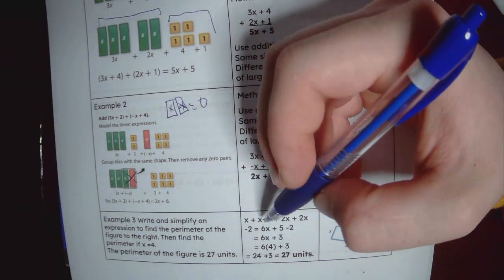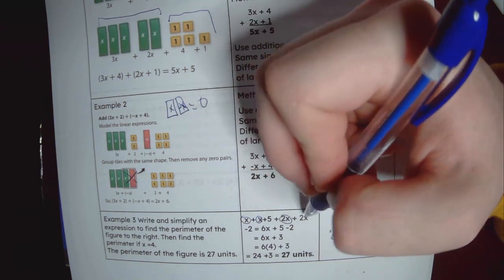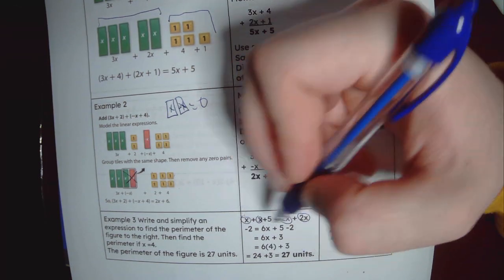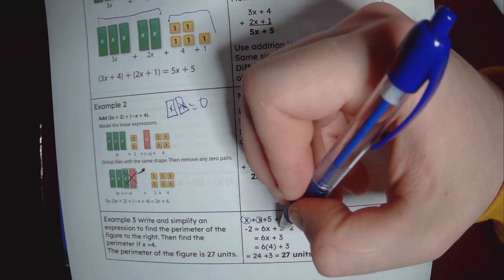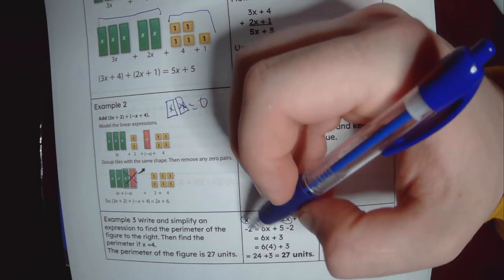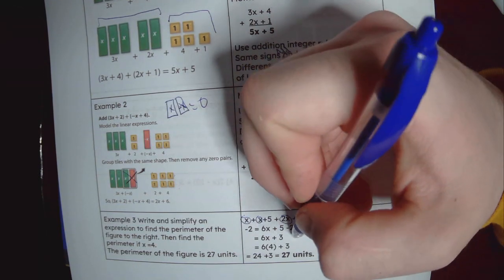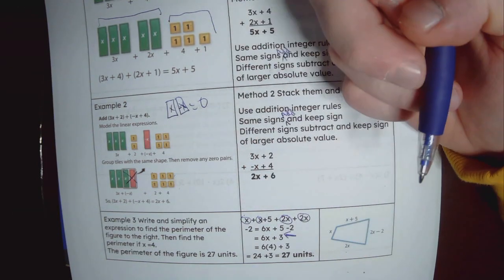So let's combine like terms. x plus 2x plus 2x is 5x... 6x plus 5 plus negative 2 is just plus 3. 6x plus 3. This is the expression. That's step 1. This is our perimeter expression.